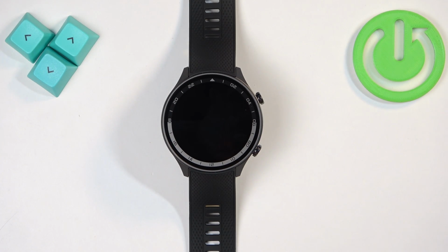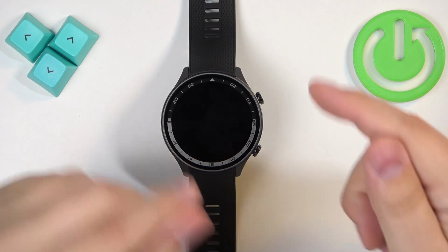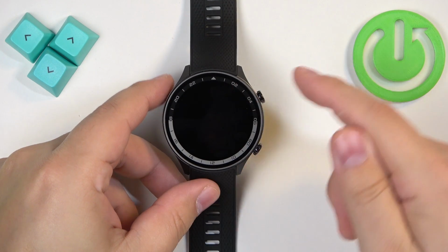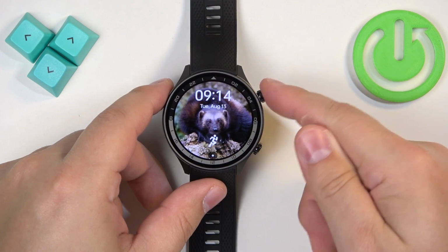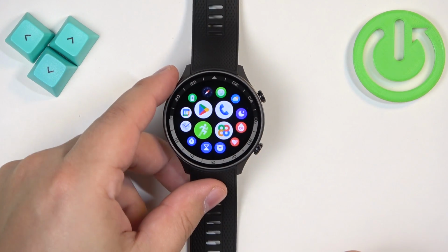First we need to wake up the screen on our watch, and you can do it by pressing the upper button or by tapping on the screen. Once you wake up the screen, you should see the current watch face, the home screen, and once you see it, press the upper button to open the menu.